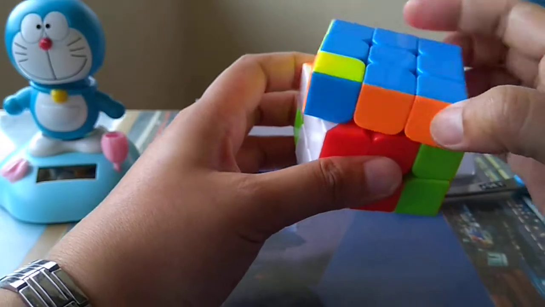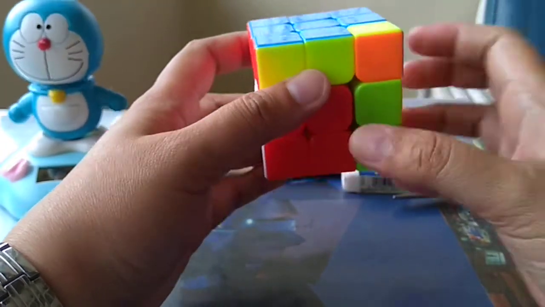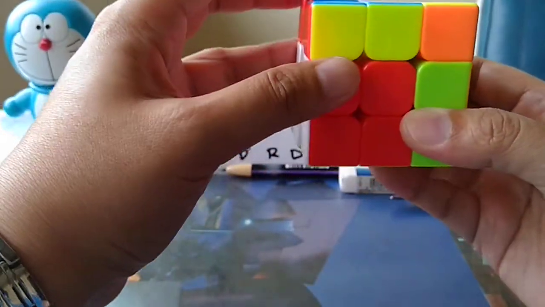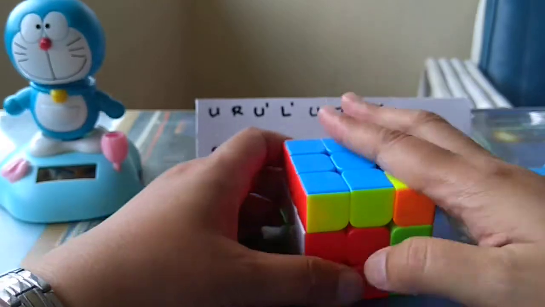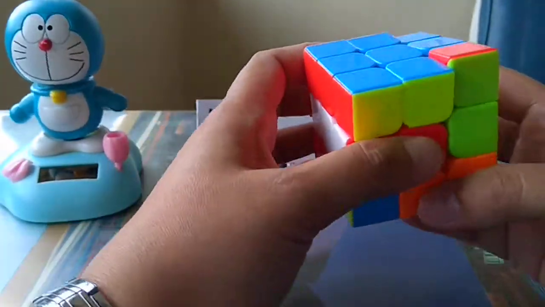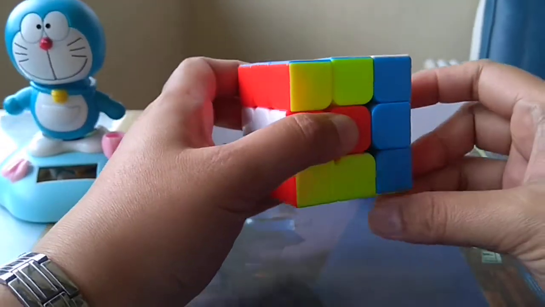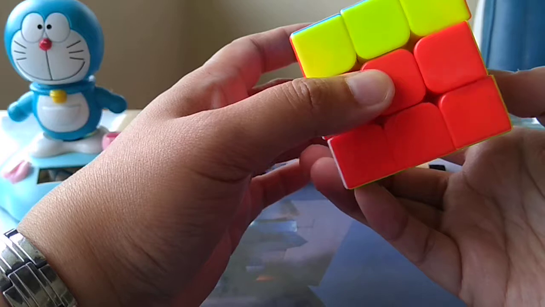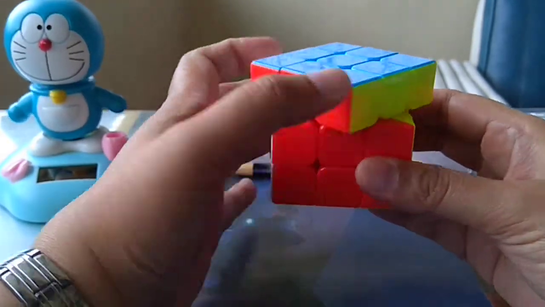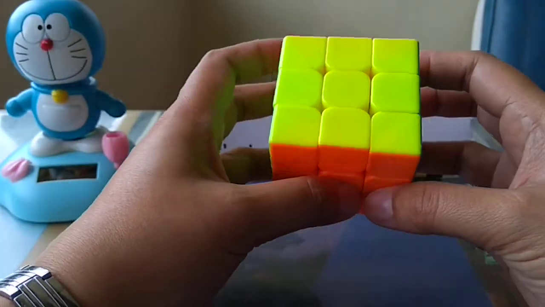I'll move on to the last piece. I'll put it right here. Notice that I did not spin the entire cube, only the top part. And now let's move. I'll do R prime, D prime, R, D. One more time. R prime, D prime, R, D. And take a look at this. Move it, and voila. We have completed the cube.